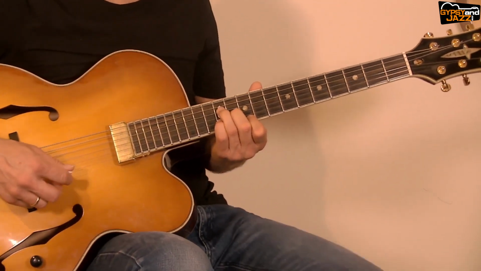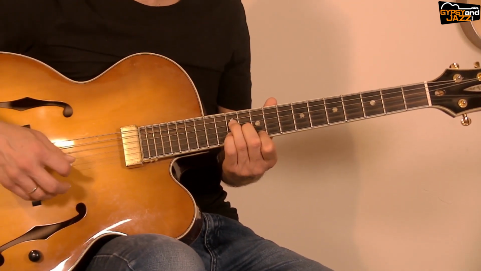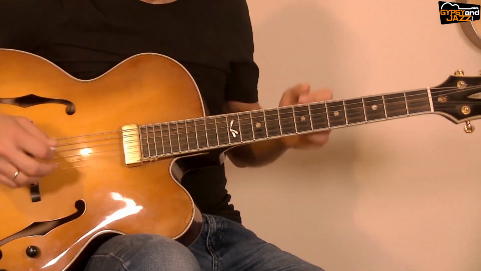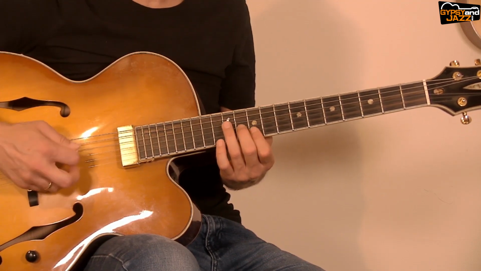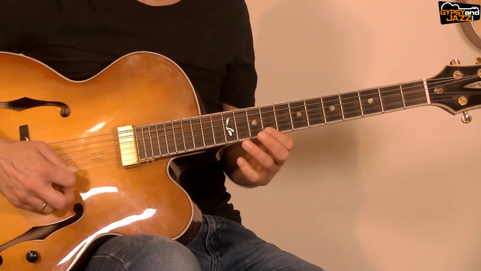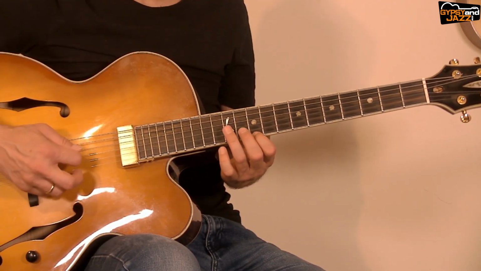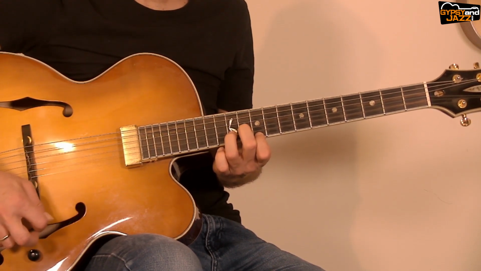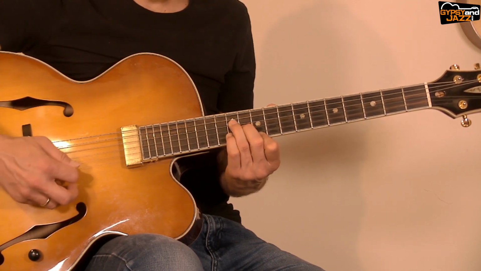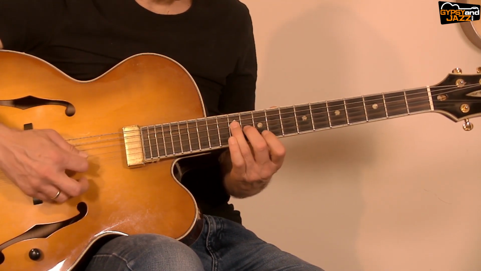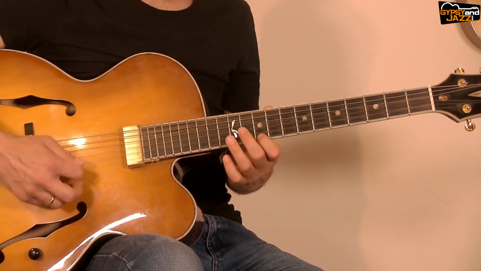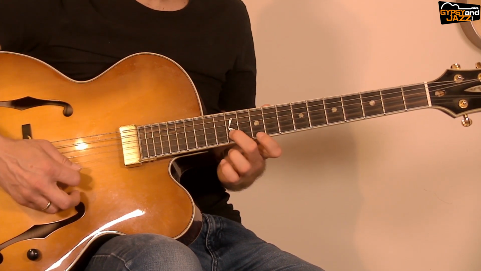So if you can understand everything that I show you on the phrases, that will already open up a lot of the fingerboard for you. 1, 2, 3, and closure. And now instead of triad, a 6. This is over D. If you can see that and catch that, this is great.